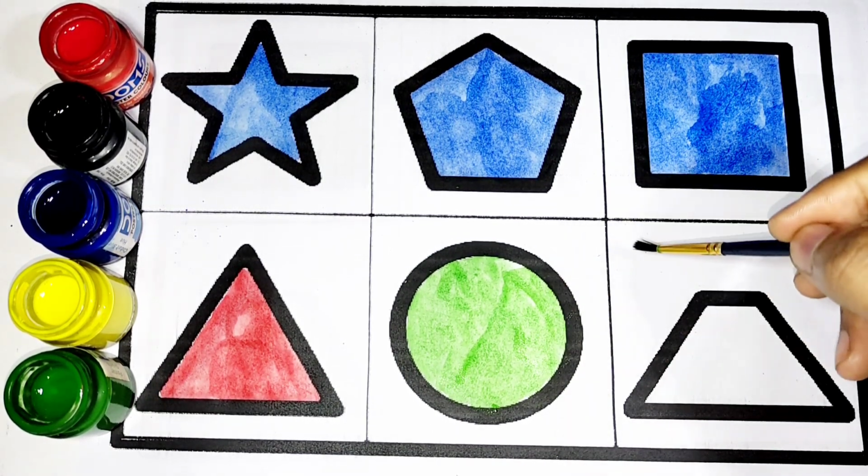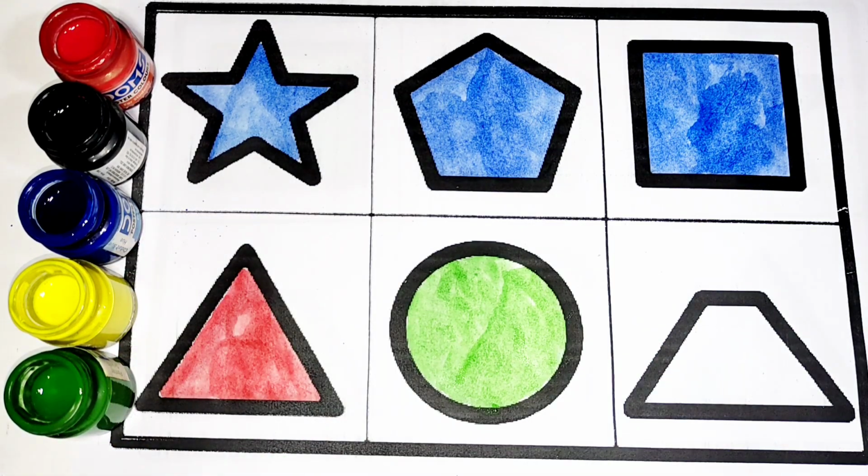The next one is trapezoid. The shape of trapezoid. We are again using green color.